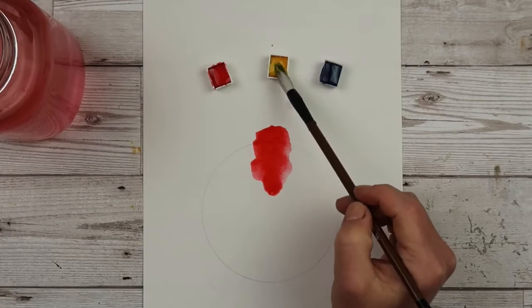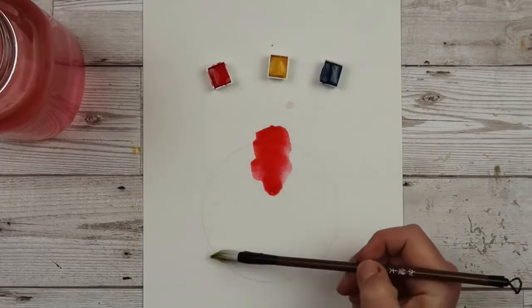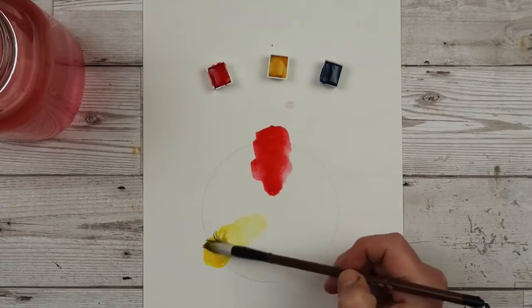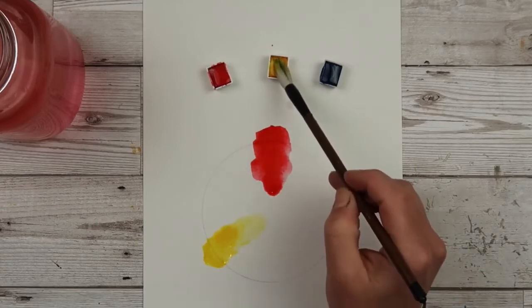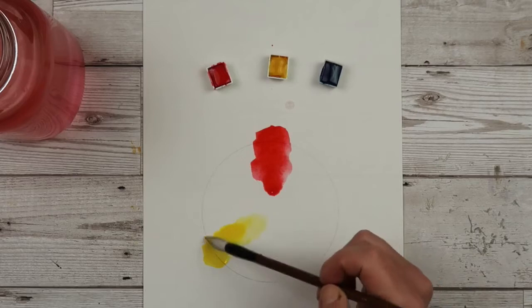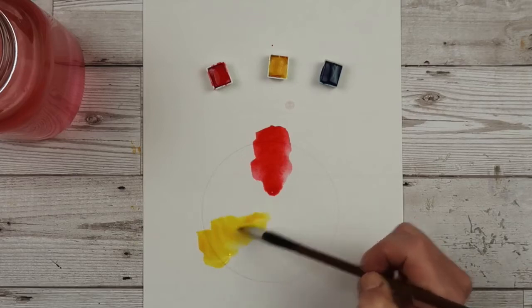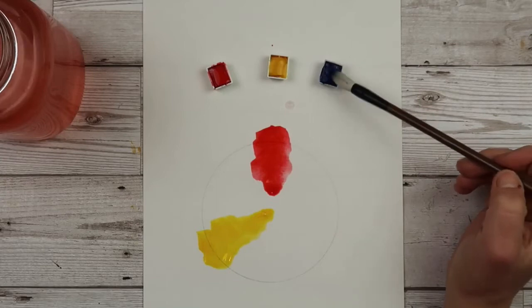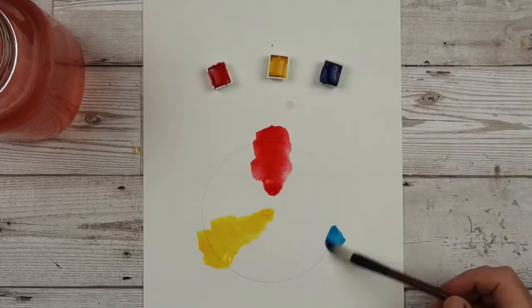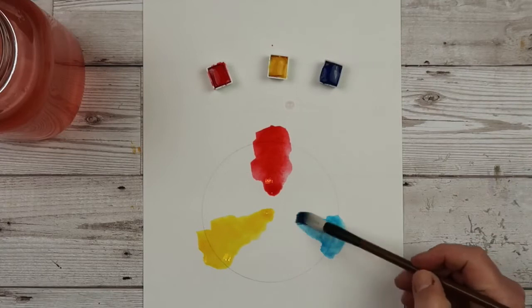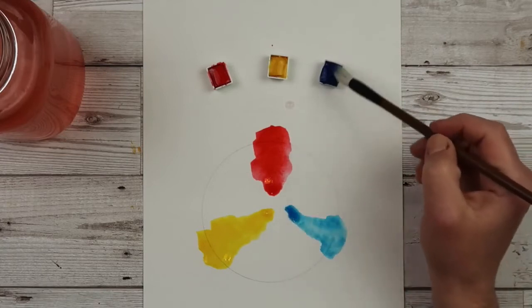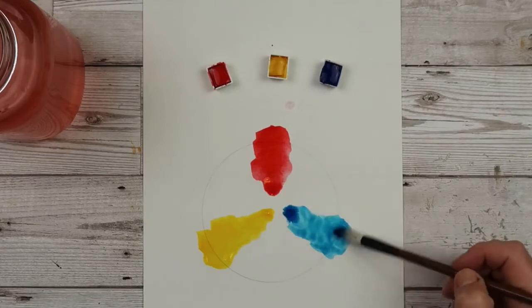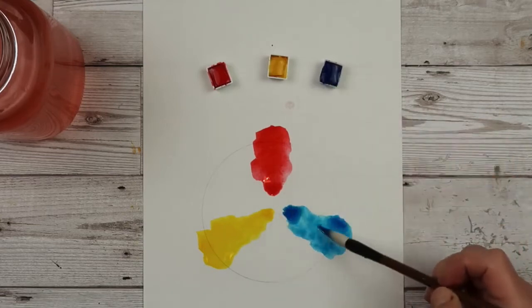You can't mix red using a combination of two other colors, although of course you can create new different types of red using other colors. The same goes for yellow and blue. You will have different shades of yellow and blue using other colors, but their pure form is only blue, yellow and red as primary.